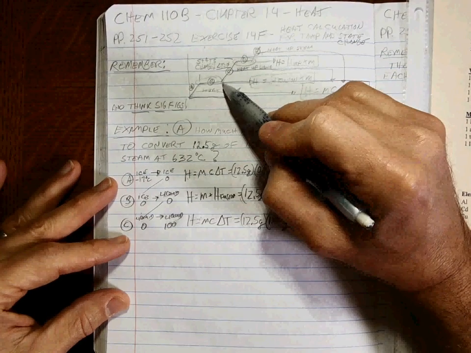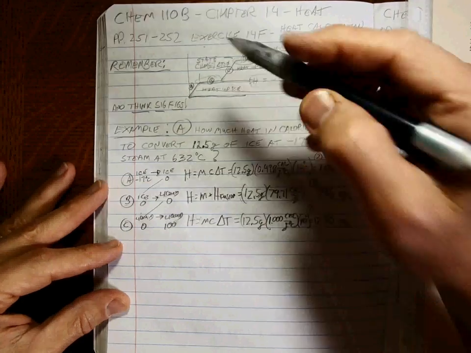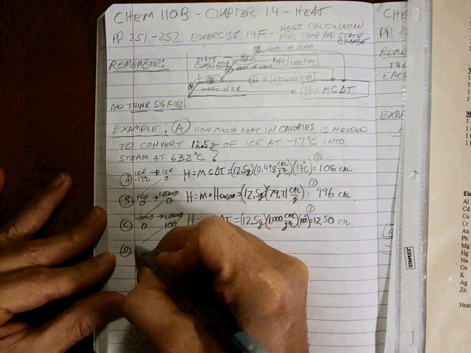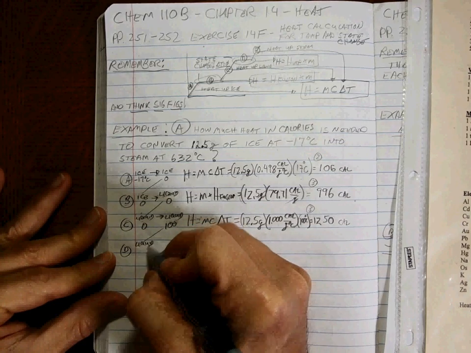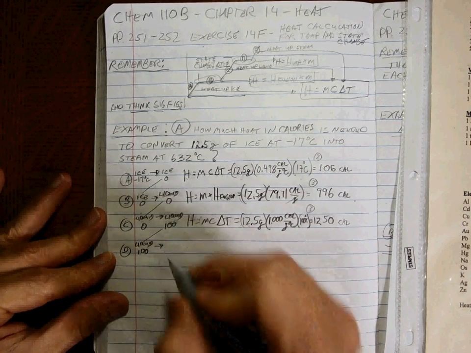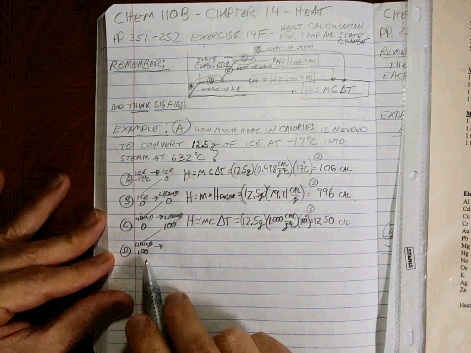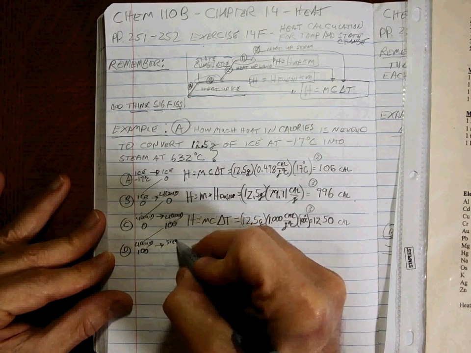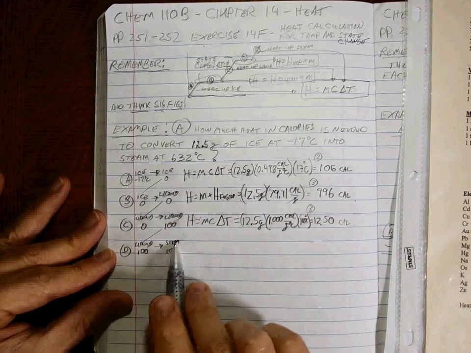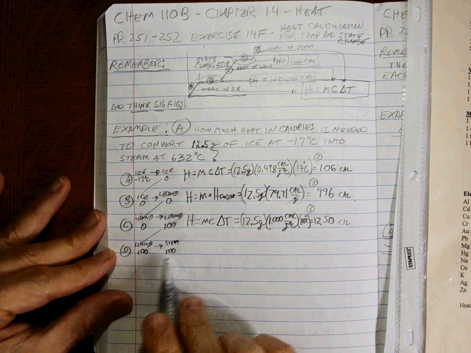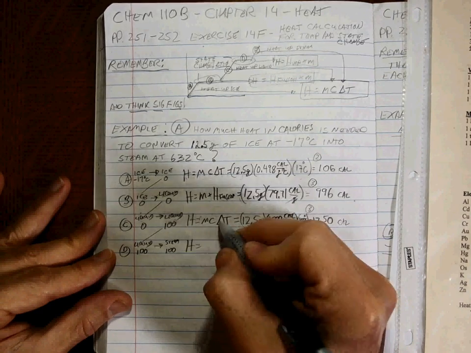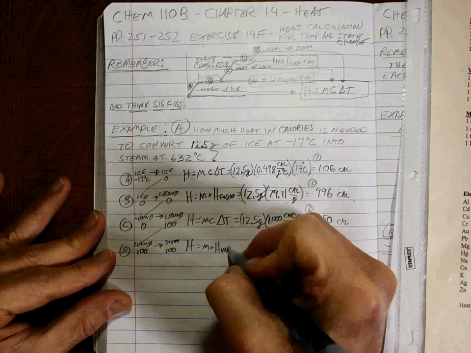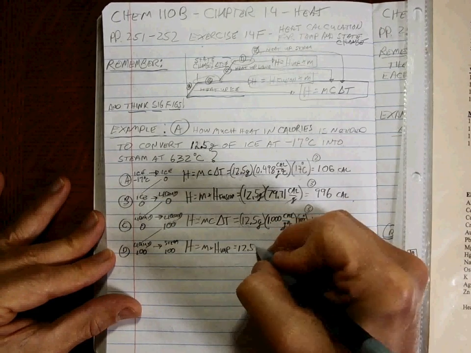We've melted the ice. We've heated up the water all the way to 100. What happens when we add more heat to water that's at 100? We start to boil it. We convert it into steam. Change of state of matter. No change in temperature. Can't use this.